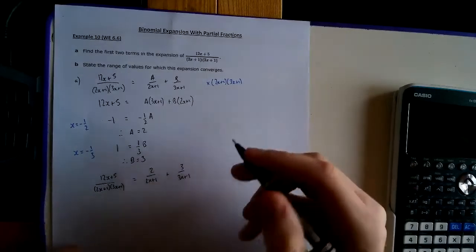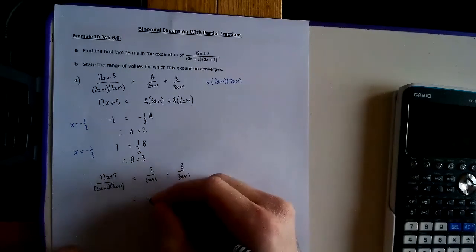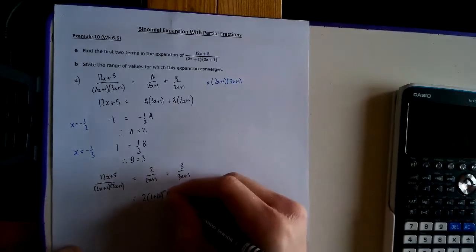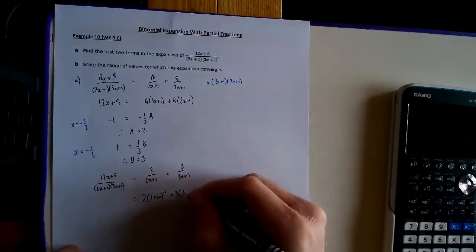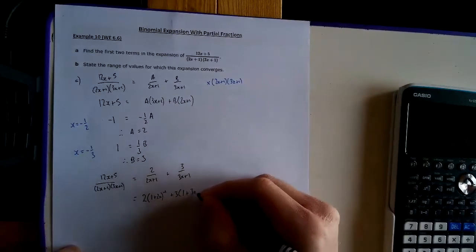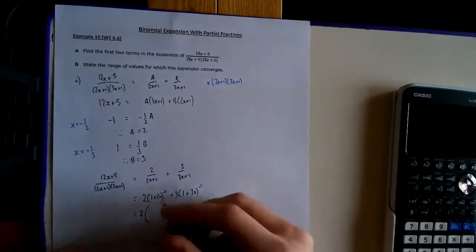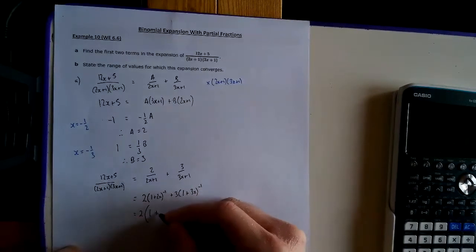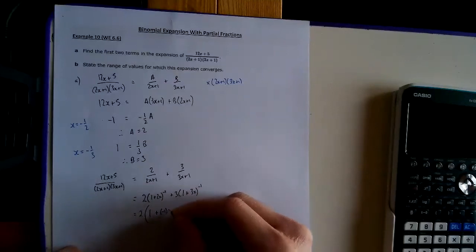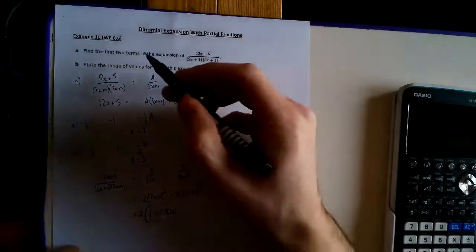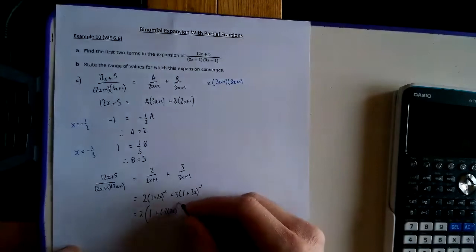Okay, then we're going to use the binomial, so I'm going to rewrite it as 2 lots of (1 plus 2x) to the minus 1, plus 3 lots of (1 plus 3x) to the minus 1. Use binomial. So the first term is 1 plus n times x, and it only wants the first two terms, so that should be enough.